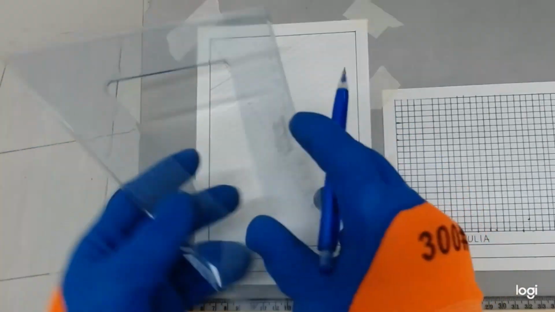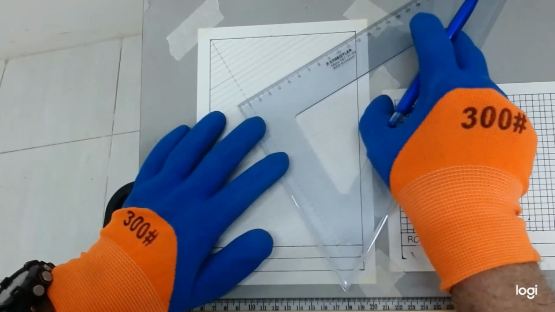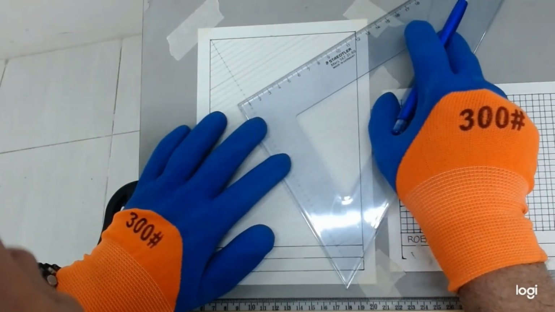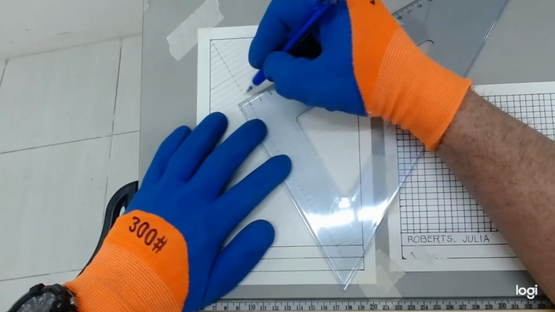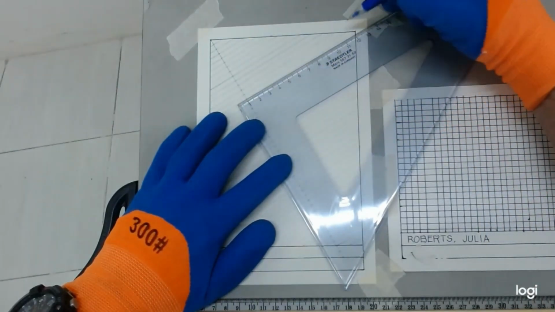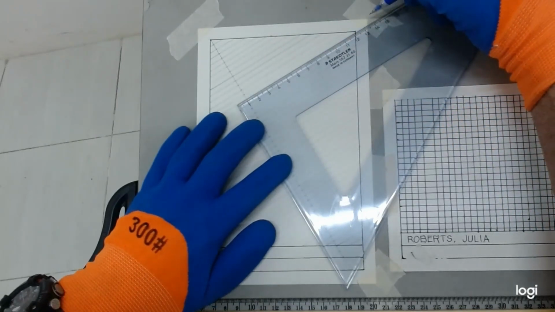Now I will use these two lines to indicate the spacing. Now it is very important that we start from the first line and continue drawing the indication going to the corner.